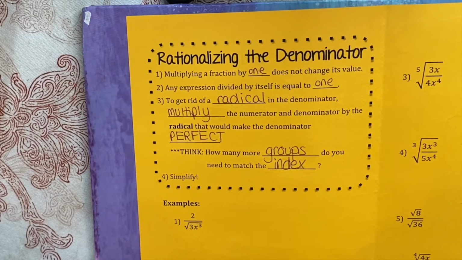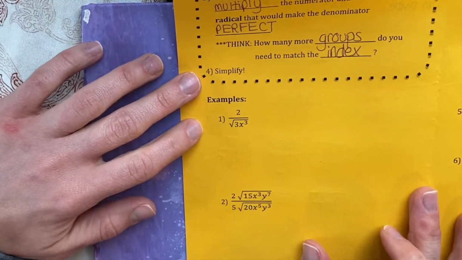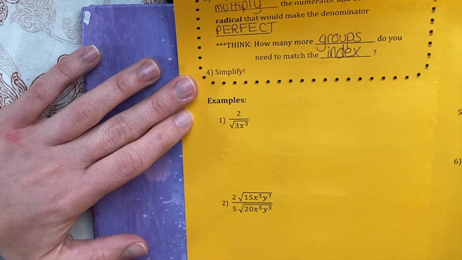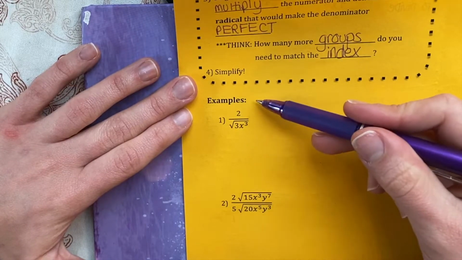So our first example at the bottom here, we have 2 divided by the square root of 3x cubed. Thinking back to the front, the first thing you want to check is, can you divide anything?